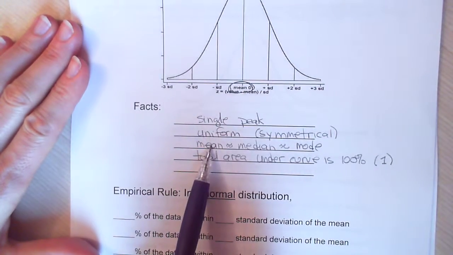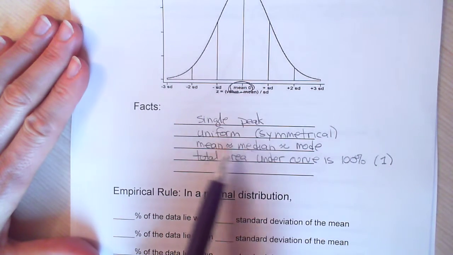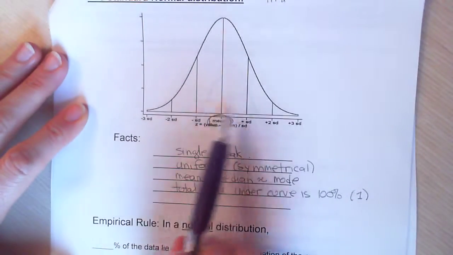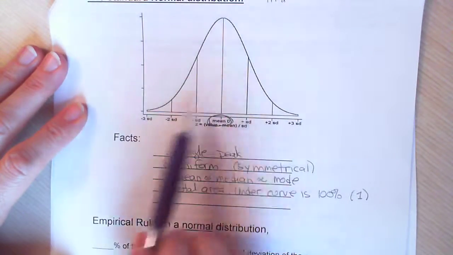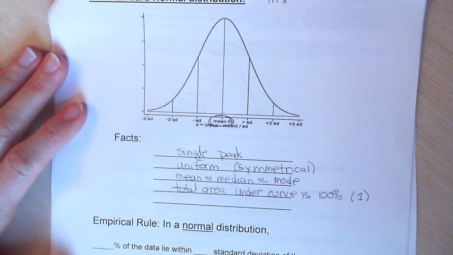In the middle, the mean is roughly equal to the median and the mode. So these three measures are all about the same. And we think of it as almost like a percent. So the total area is 100%.